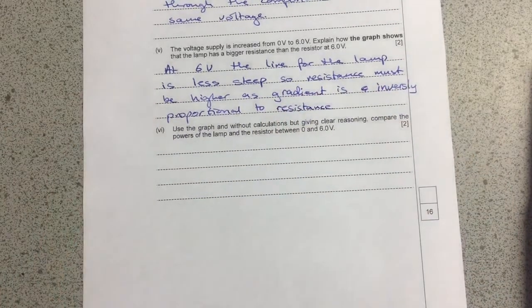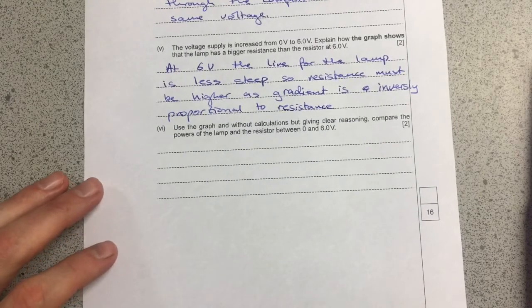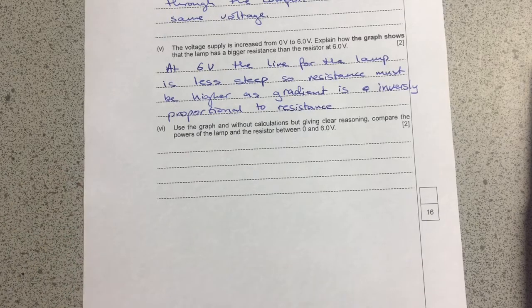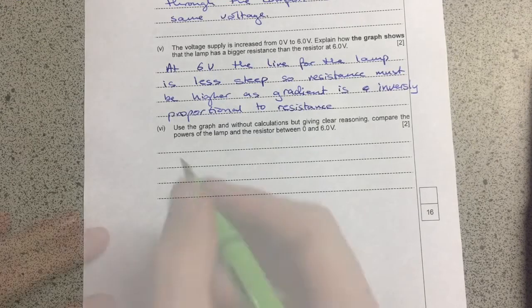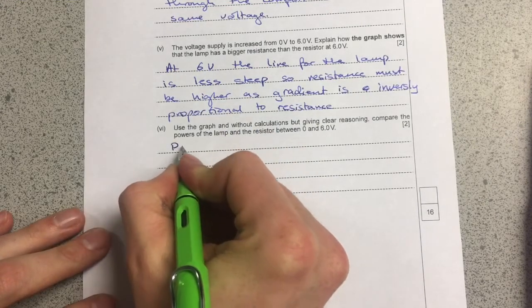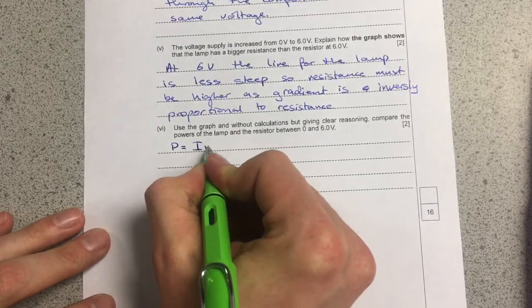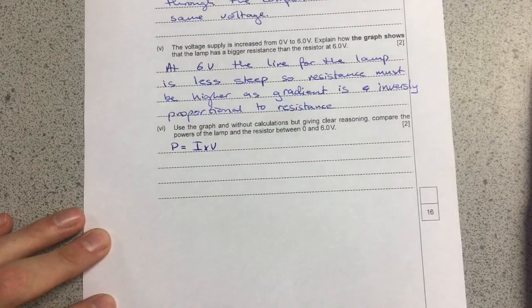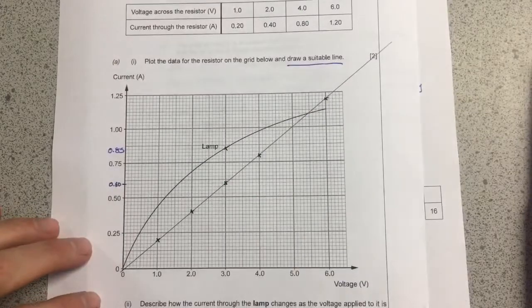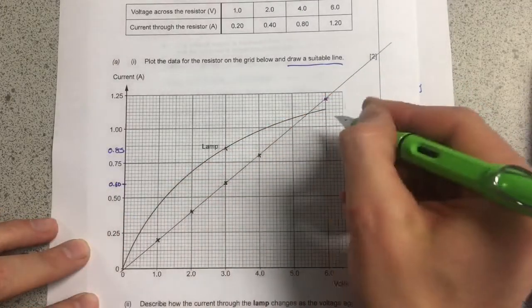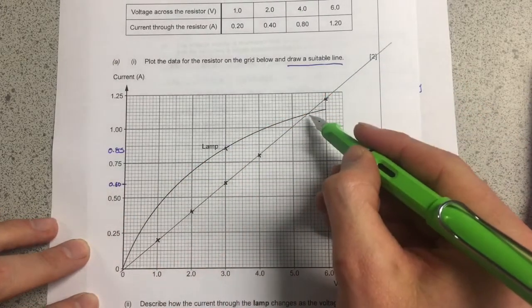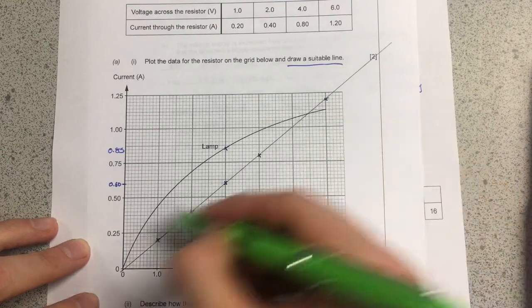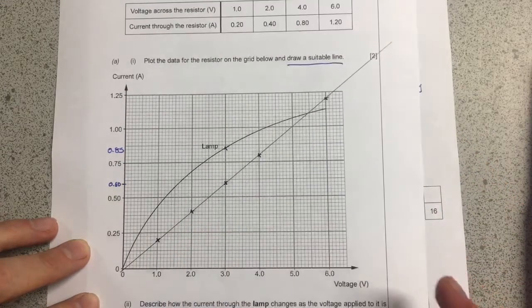This is a higher tier paper. It's a higher tier question. You can see they're really testing our ability to reason on that one. Okay. Use the graph and without calculations but giving clear reasoning, compare the power of the lamp and the resistor between 0 and 6.0. So here I'm going to make use of the idea that power is equal to current times voltage. And if I look at the graph, up to 6 volts, for almost all of the time, the lamp has a higher current at the same voltage than the resistor.